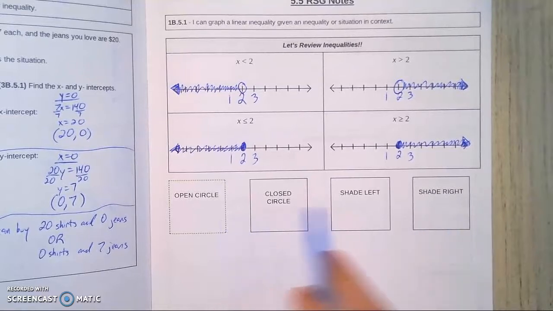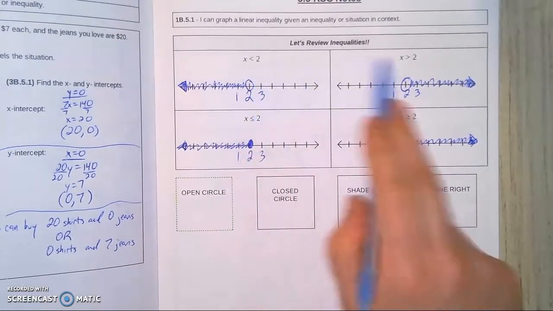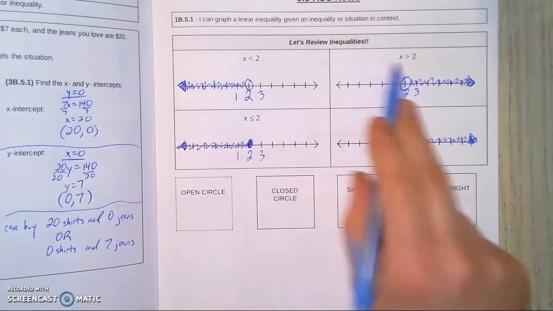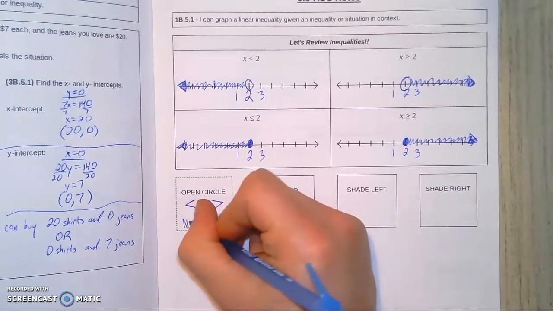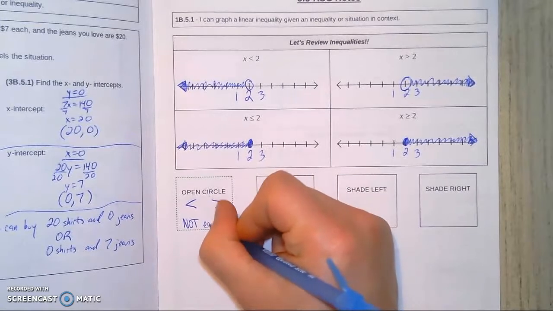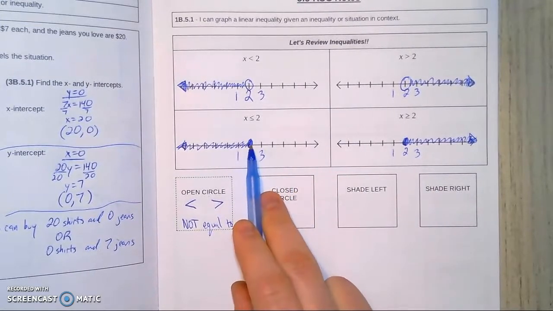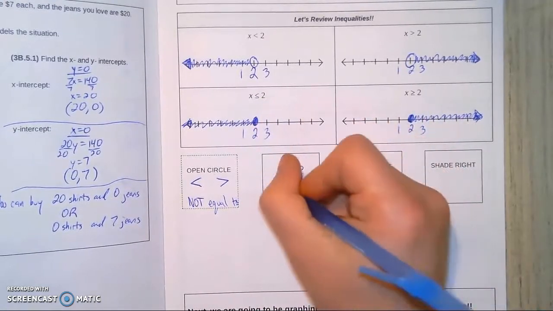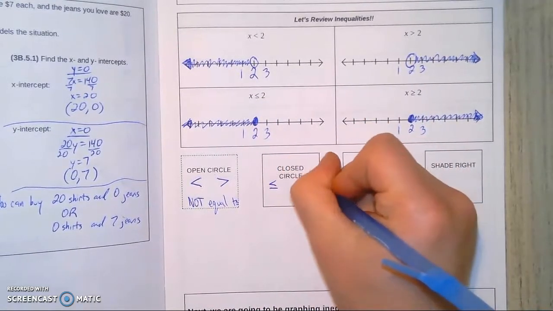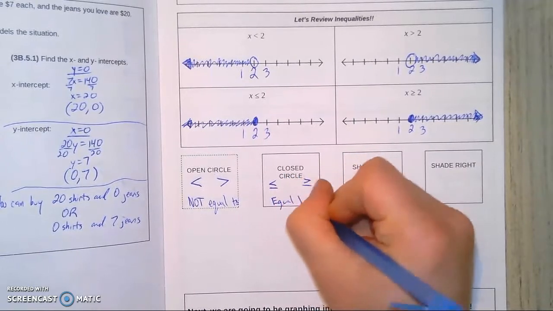So in short right here, we can summarize by saying we use an open circle whenever it's not equal to. So that's the less than symbol and the greater than symbol, because they are not equal to. We use the closed circle right here and right here for the less than or equal to symbol and the greater than or equal to symbol. And that's because they are equal to.